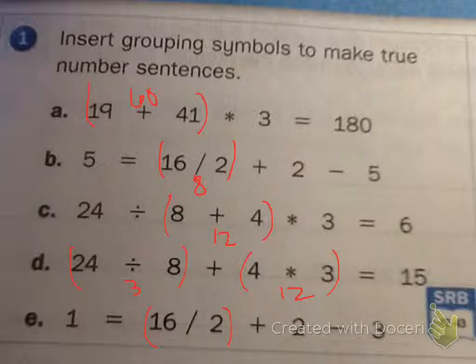So if we do 16 divided by 2, that's 8. 8 plus 2 is 10 minus 3. That doesn't work. 2 plus 2 would be 4. 16 divided by 4 is 4. Minus 3 equals 1. That does work.